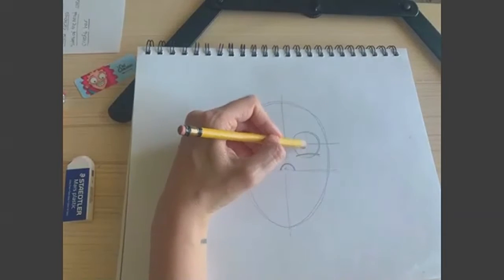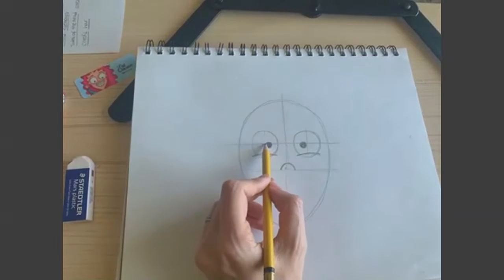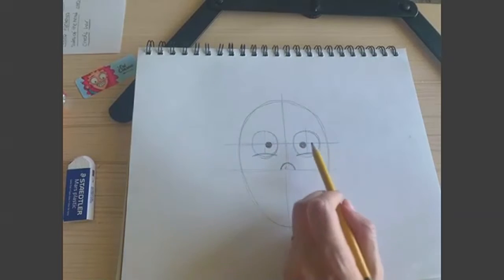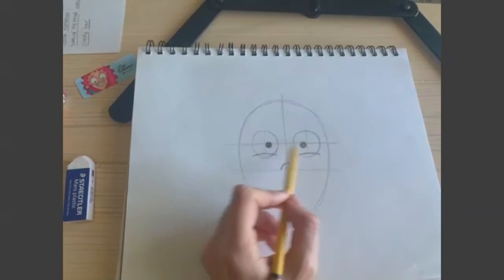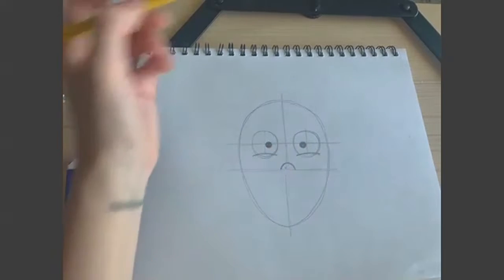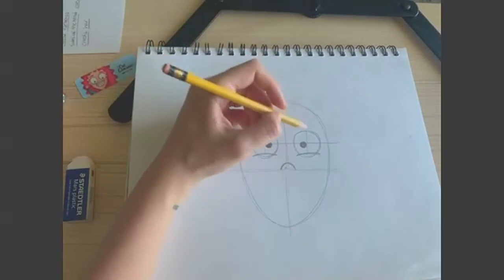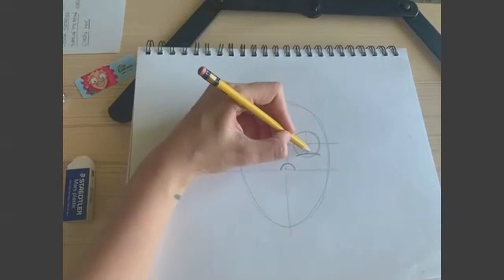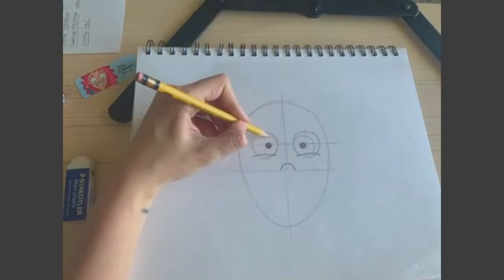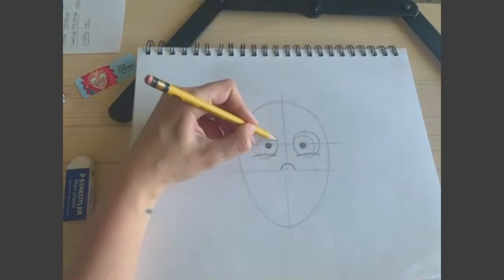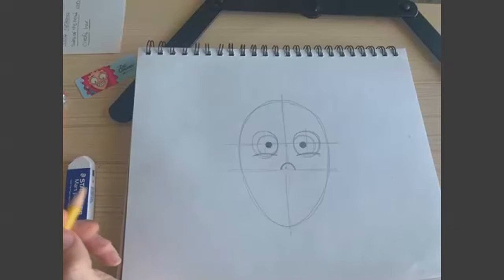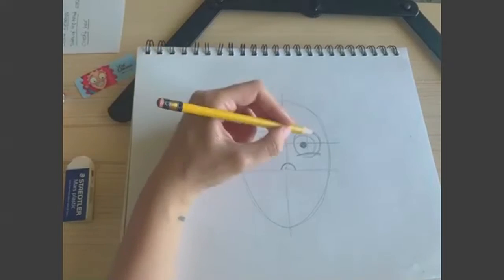So they won't be right in the middle. They will be a little bit to the side of the circles, because if you draw them right in the middle, they will look like they are scared. So for the color of the eyes, I like doing a circle around, and this part would be the part with the color. So if you have black eyes, green eyes, brown eyes, there you can add your color.